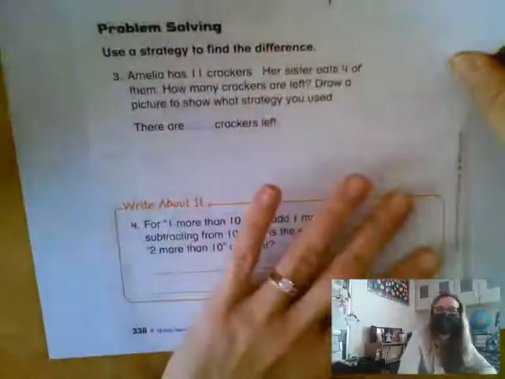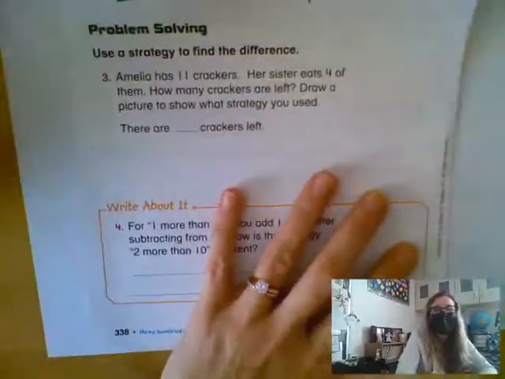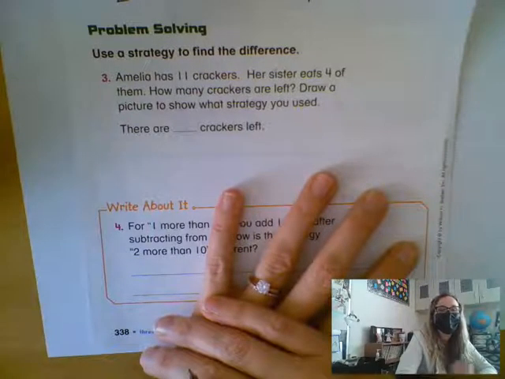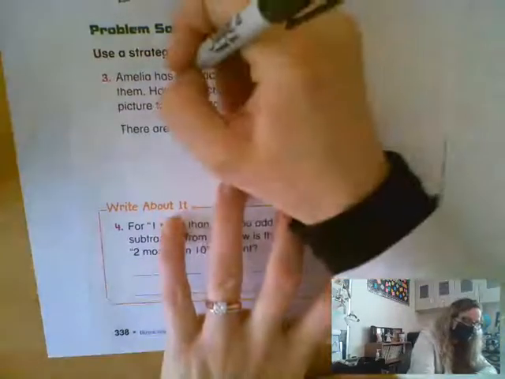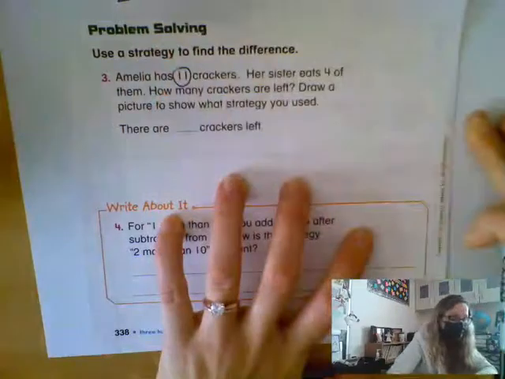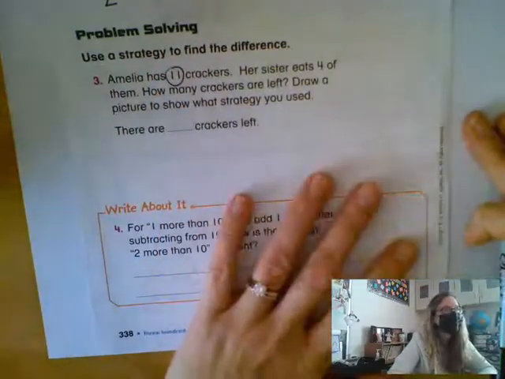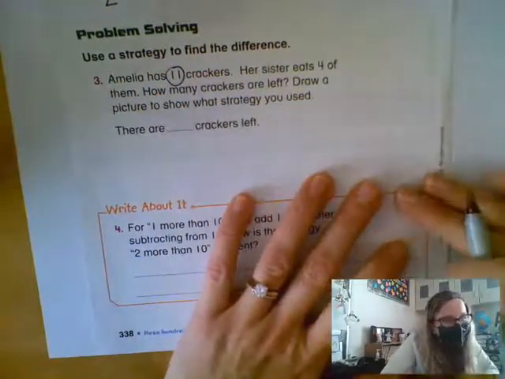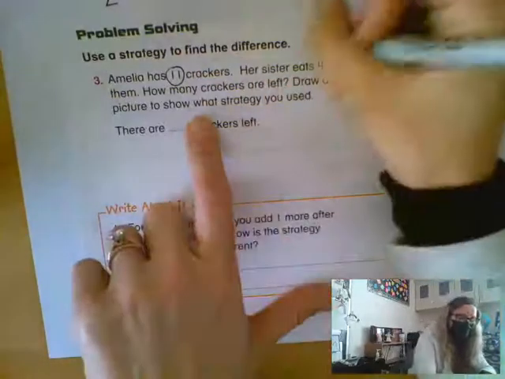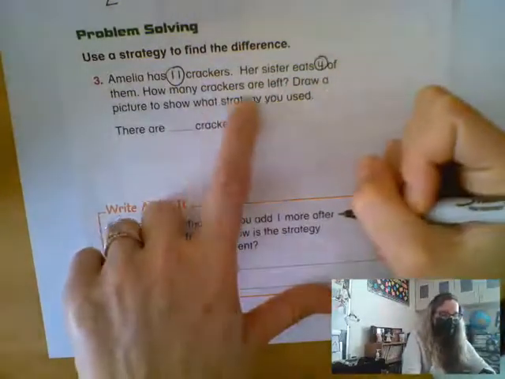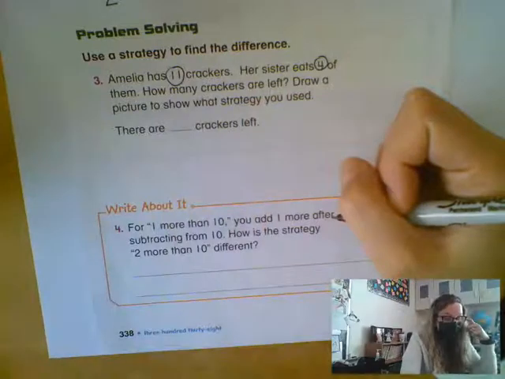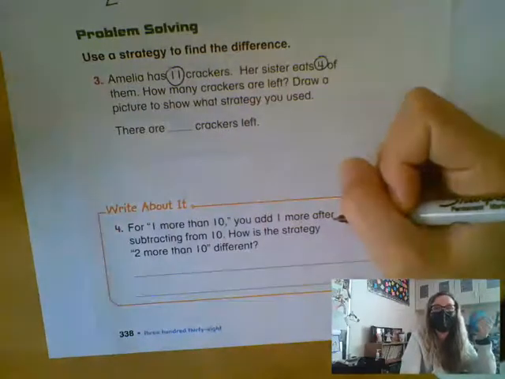Now for number 3, Amelia, we're going to have you do this one because it's about you. It says Amelia has 11 crackers. So let's circle 11. Her sister eats 4 of them. How many crackers are left? So it says draw a picture to show the strategy you used.